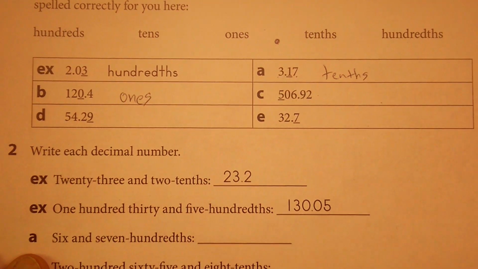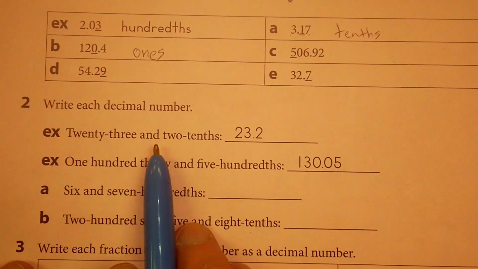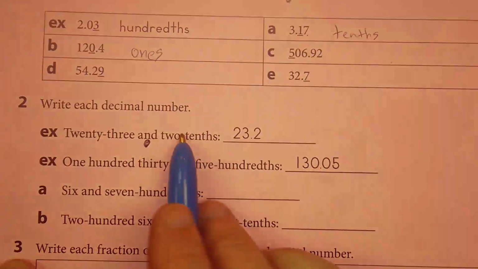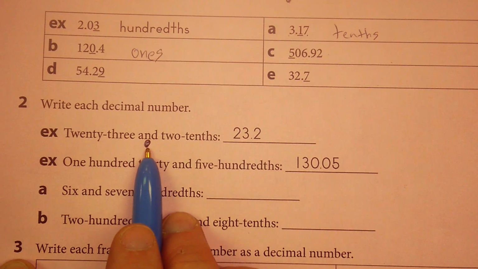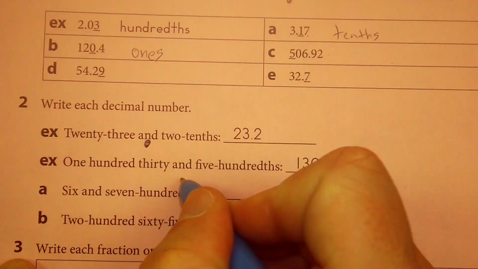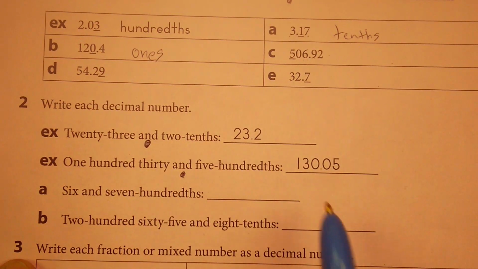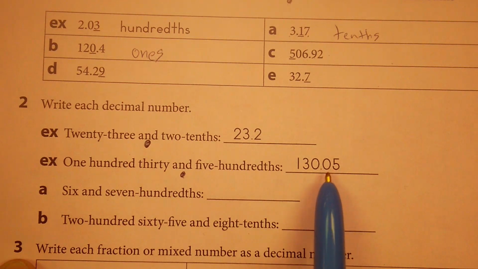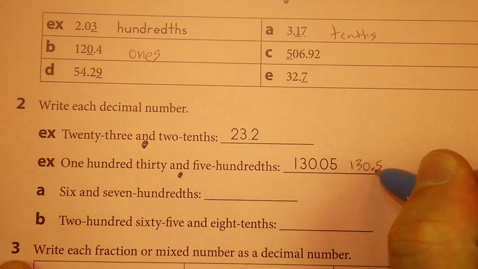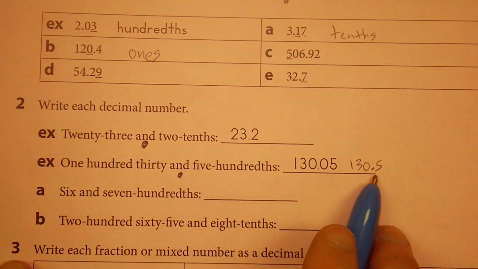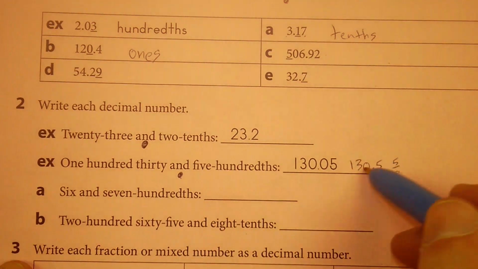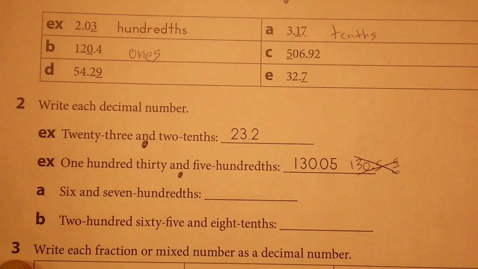Write each decimal number. They gave you 2 examples. Oh my goodness, they're so nice. 23 and, that's the decimal, 2 tenths. So they wrote 23 point, there's the and, 2 tenths. Okay? 130 and 5 hundredths. Just to be clear, if I would have written 130.5, that would not be 5 hundredths, would it? That would be 5 tenths, which is not the same. Okay? So make sure you double check your work and say, does it make sense?